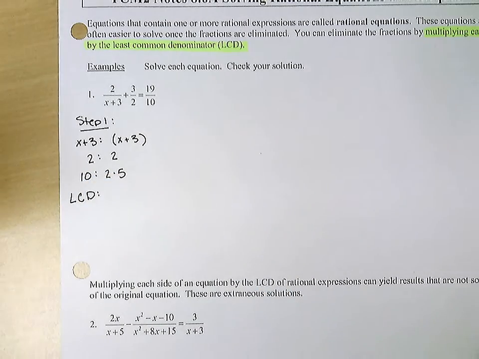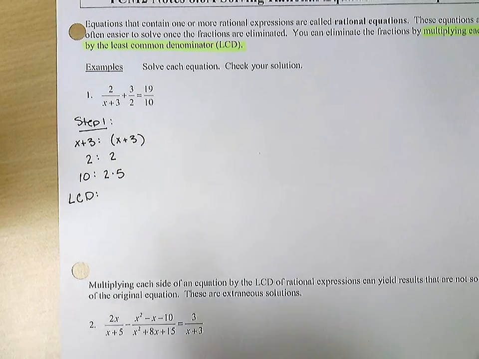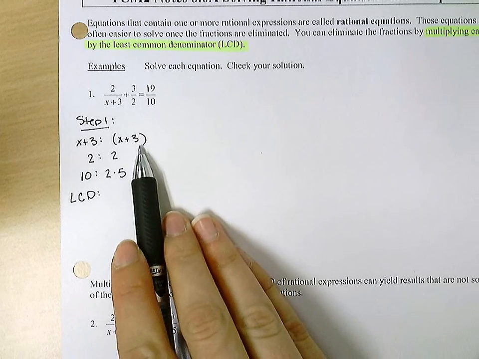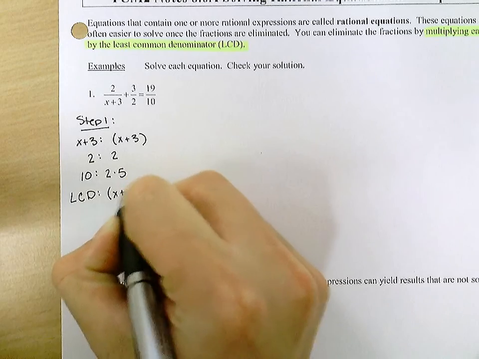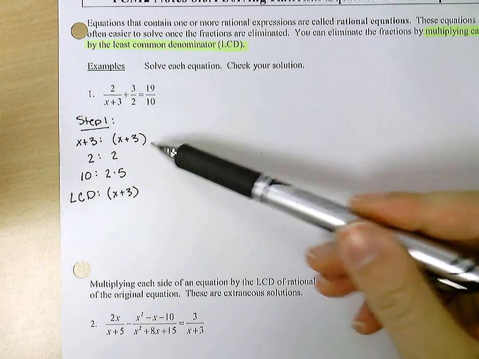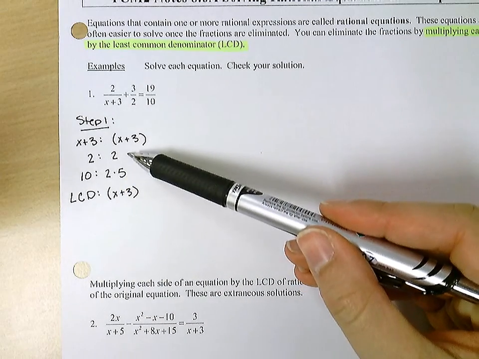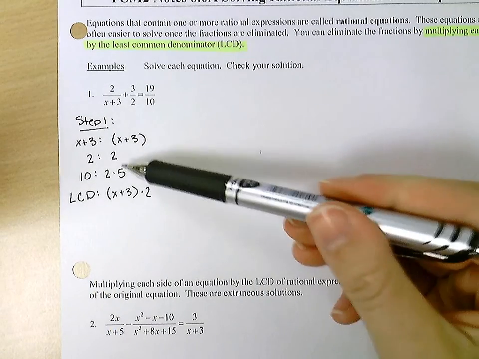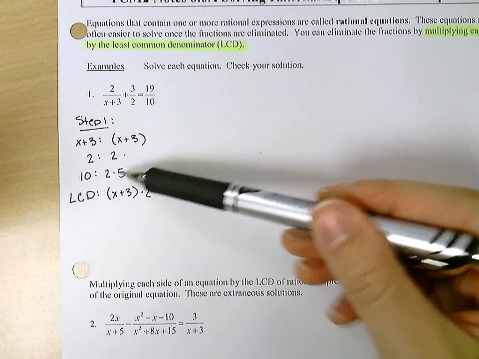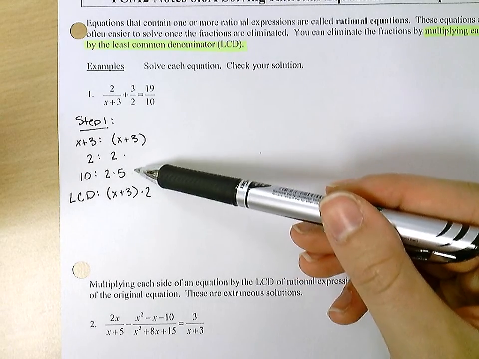Okay, so to get our least common denominator, we take our first. Okay, so our first factored version, that's x plus 3. Move to our second. Did I have a 2 yet? No, so I need to write times 2. Move to the third. I already have a 2, so I don't need another one.